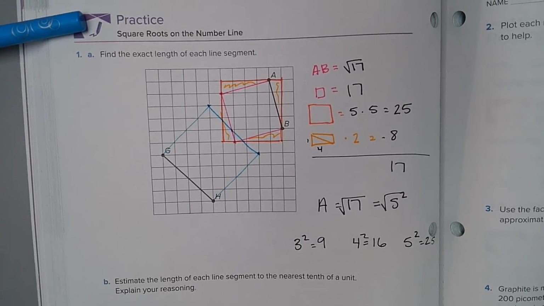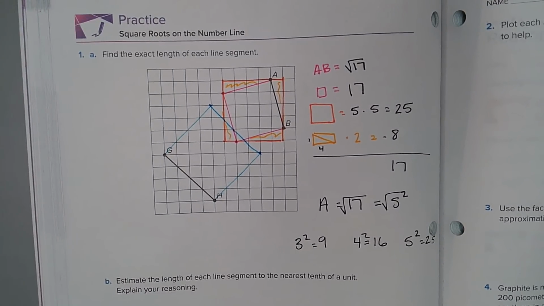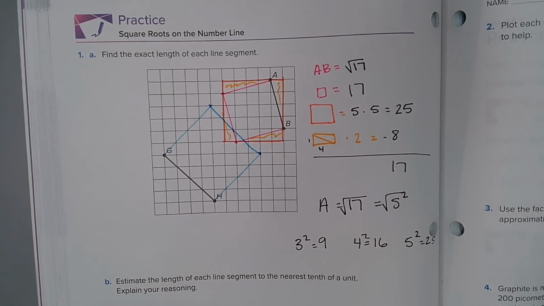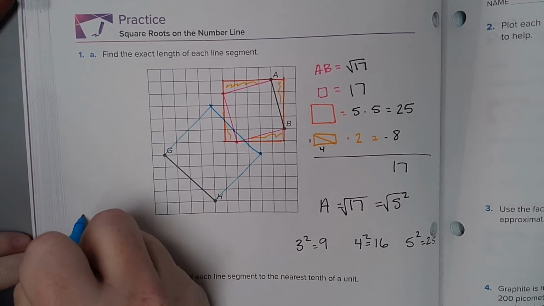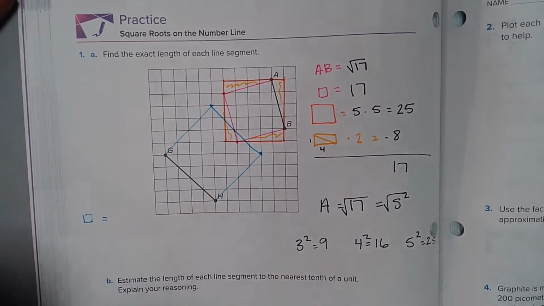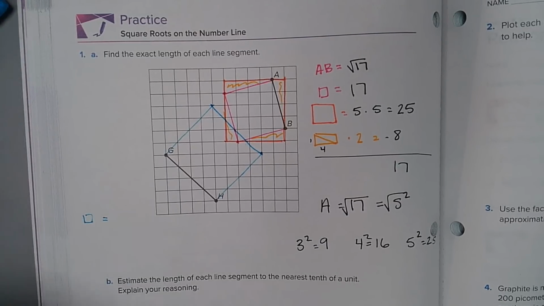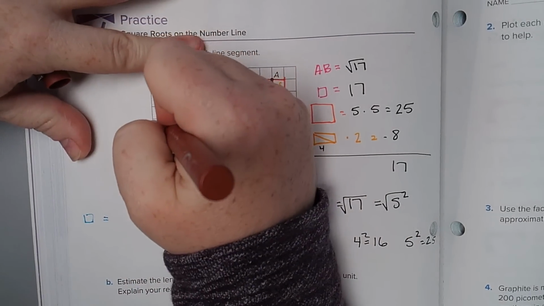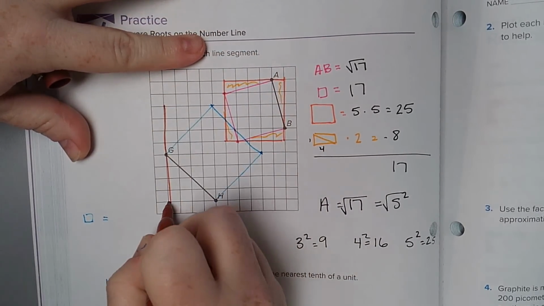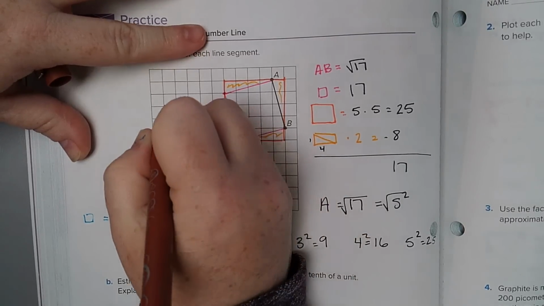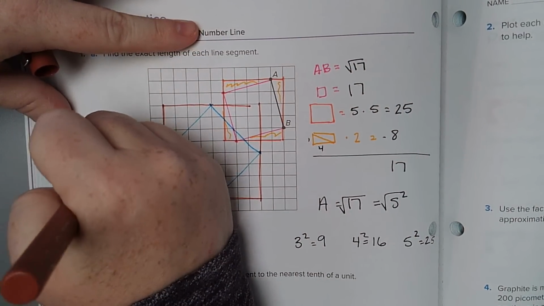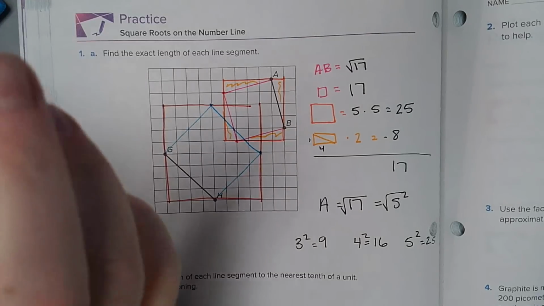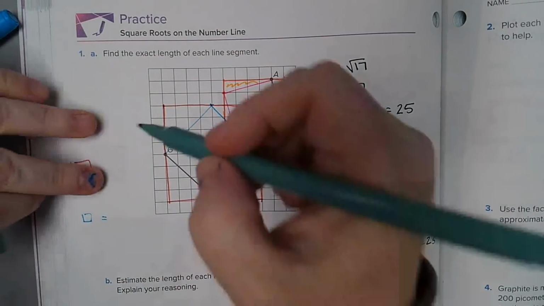Let me grab a couple more colors. So in this case, it's the little square. And then we will have the big square. And then we also have our triangles.